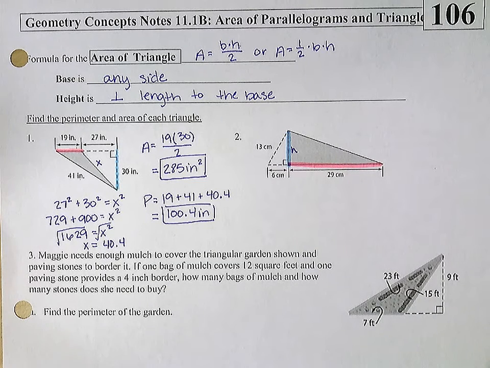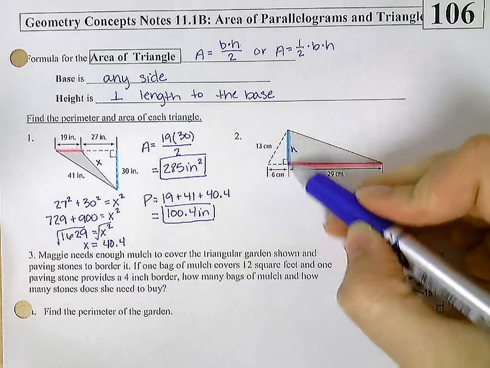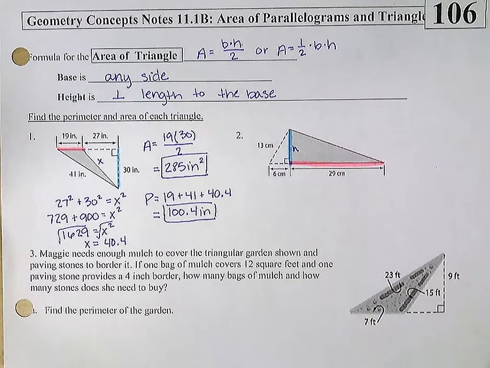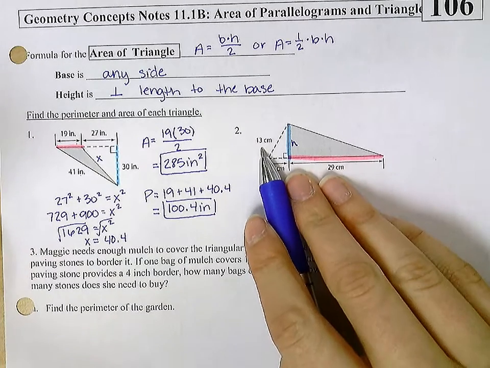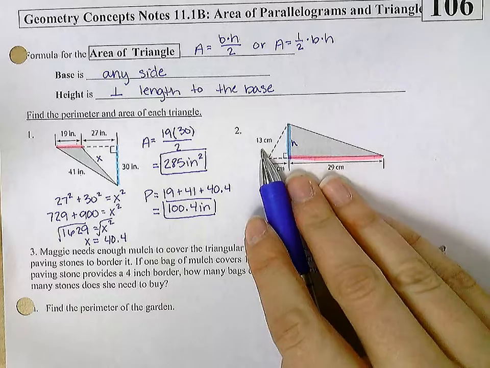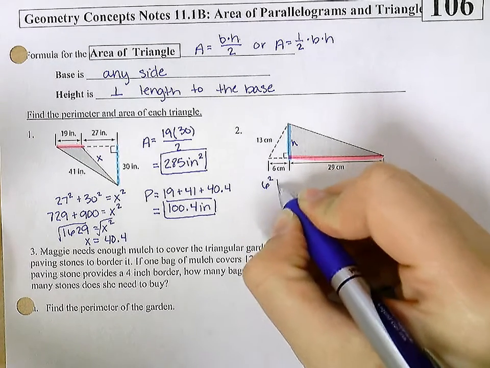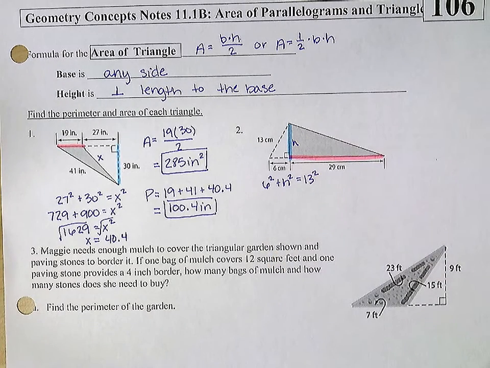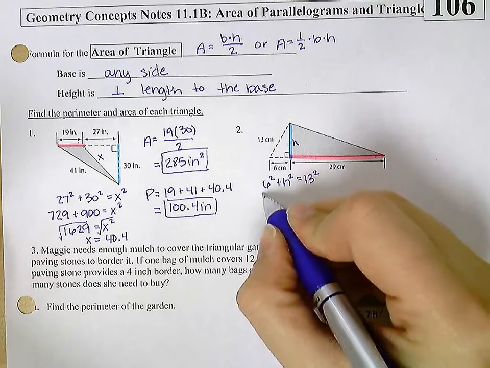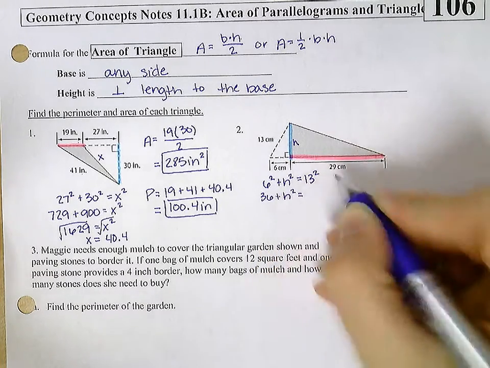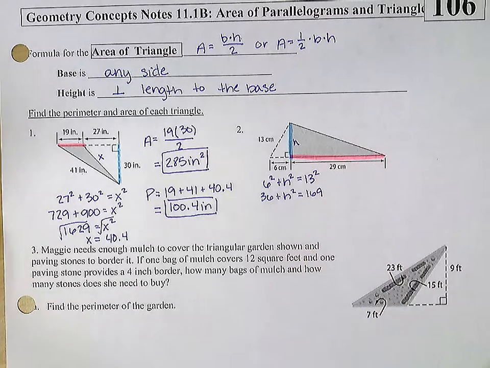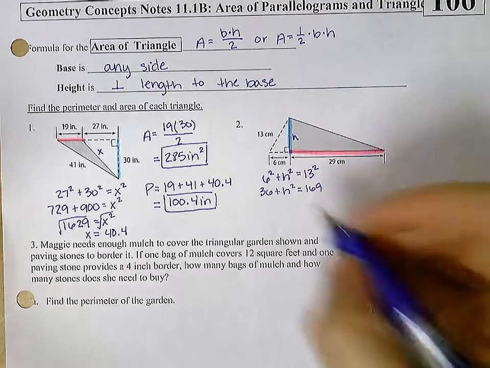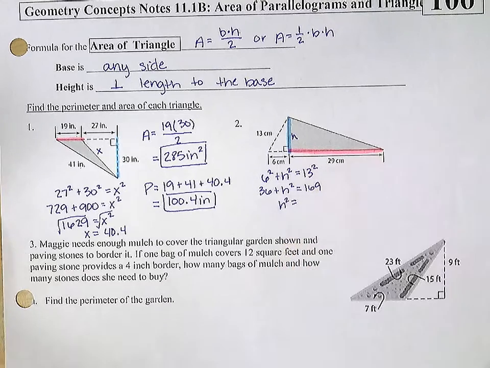How do you think I'm going to find that height? Pythagorean theorem, good. I have this right triangle, and I have two sides of that right triangle, so I can find the third. So 13 centimeters is the hypotenuse, so that's your C value in the Pythagorean theorem. So I have 6 squared plus h squared is equal to 13 squared. Okay, 6 squared is 36. 13 squared is 169. Subtract 36 from both sides.